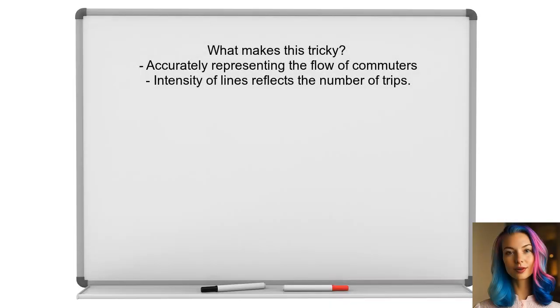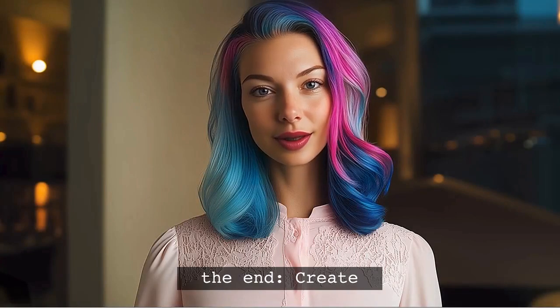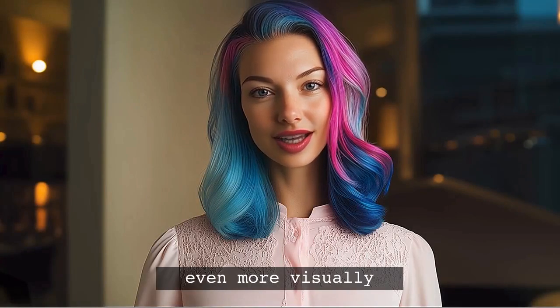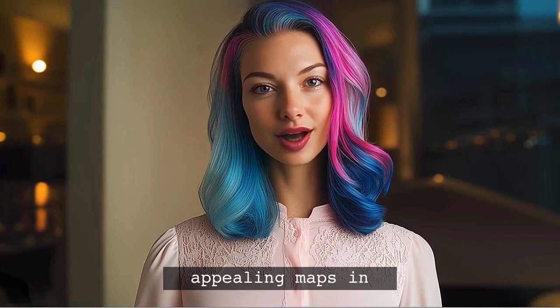So what makes this visualization tricky? The challenge lies in representing the flow of commuters accurately, especially when the same origin and destination are involved. We need to ensure that the intensity of the lines reflects the number of trips taken. And stick around. At the end of this video, I will share a pro tip that can help you create even more visually appealing maps in R.